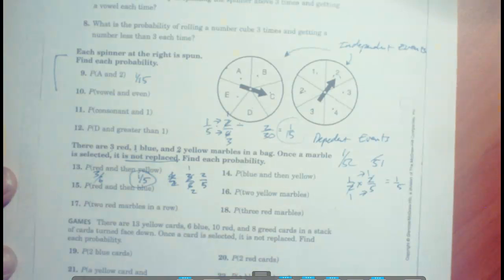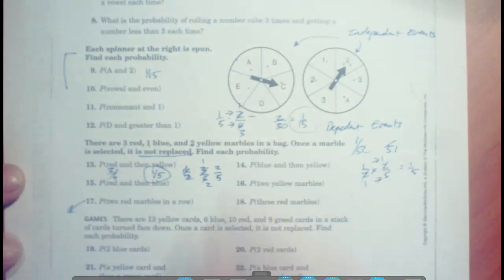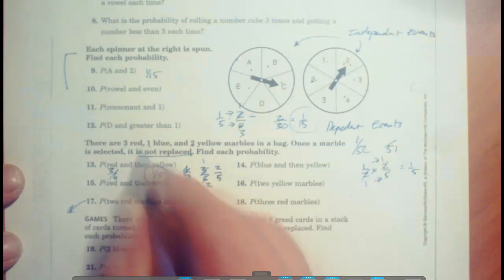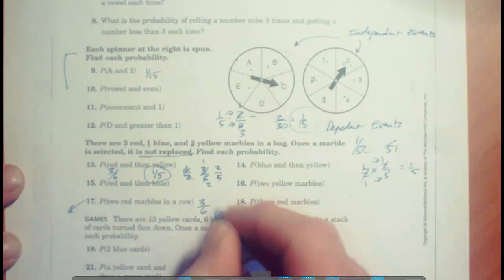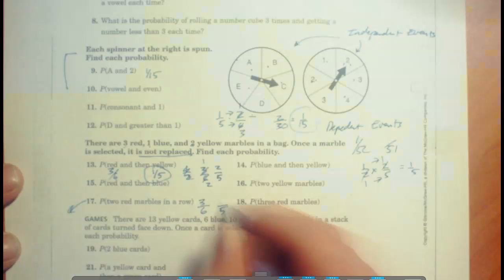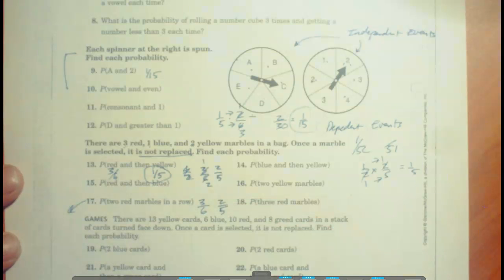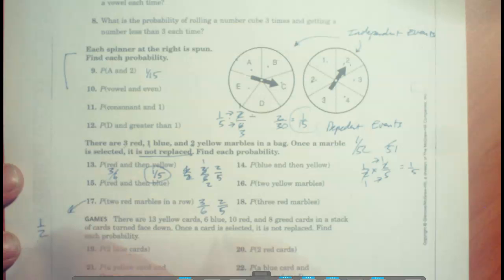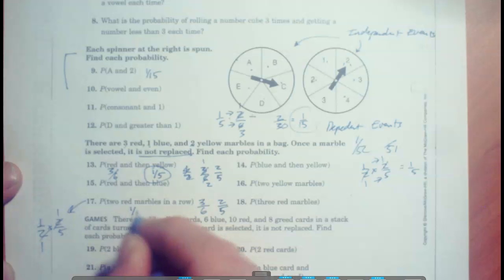I think probably a more interesting question here is number 17, pulling out 2 reds in a row. Well, let's think about that. The first time there was 3 reds out of 6, right? Because there's a total of 3 red ones. So the next time there's only going to be 5 marbles, but you have to assume that the red one was pulled first. So that means there could only be 2 reds left. So let's reduce these fractions. Call this 1/2. And this one is 2/5. We're going to multiply these, divide by 2. Once again, we end up with a 1 in 5 chance of getting that.